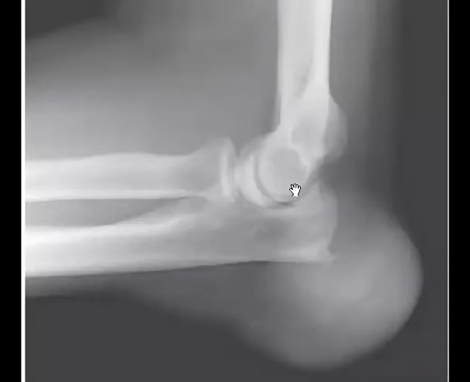Yeah, because you want to differentiate it from, for example, rheumatoid arthritis, where maybe there will be erosion. Maybe they can put tumoral calcinosis as differential, maybe.